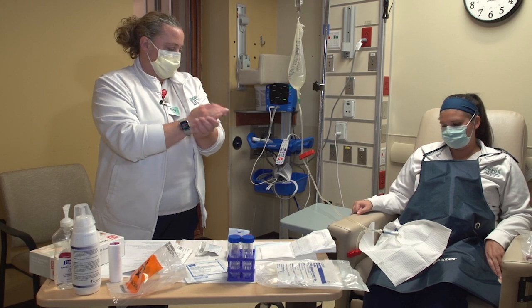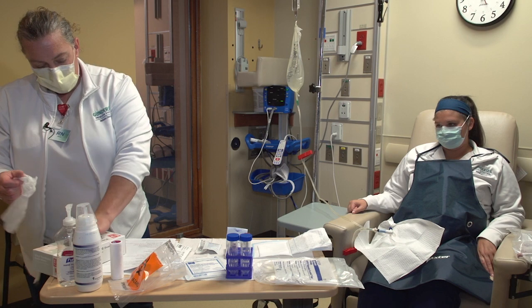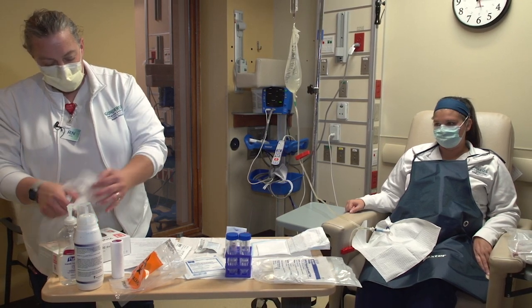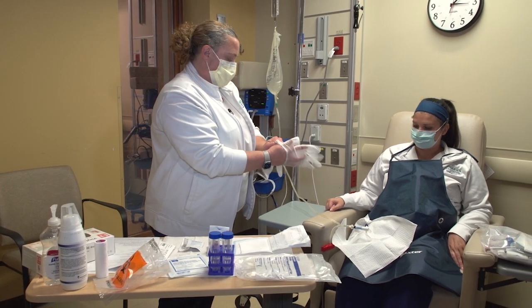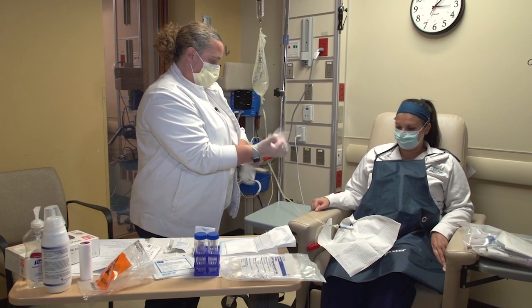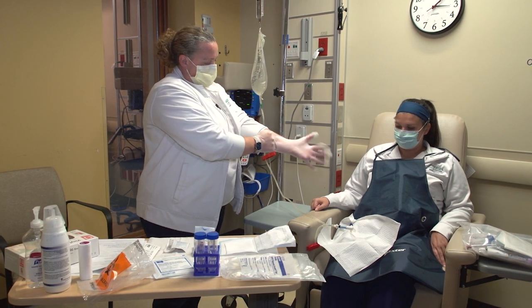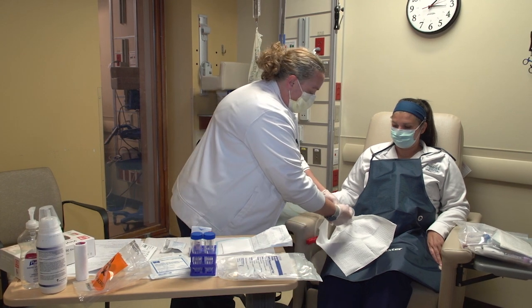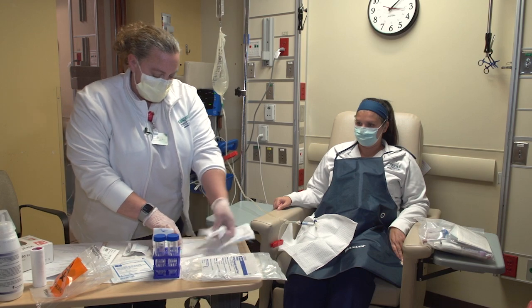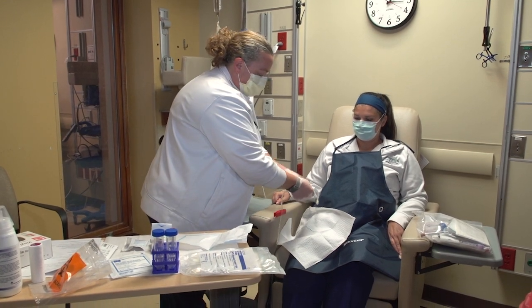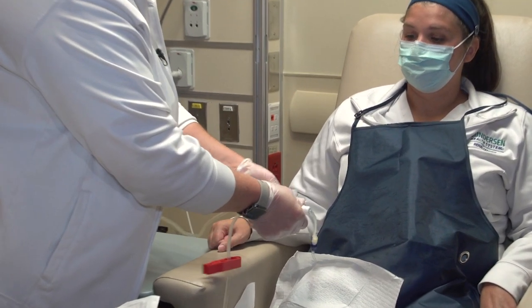Sanitize your hands. And you close the twist clamp on the transfer set, and again, you'll scrub around your transfer set for 1 minute.